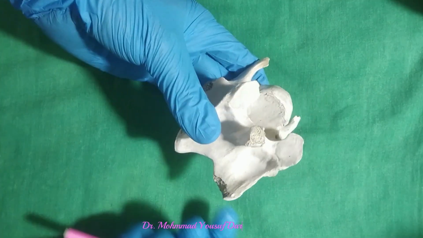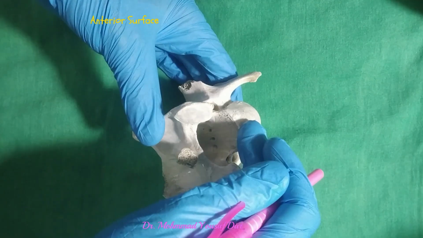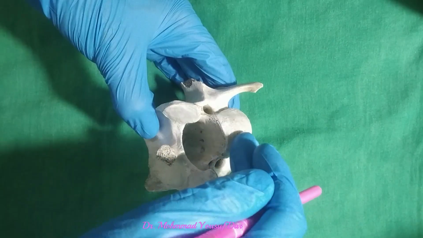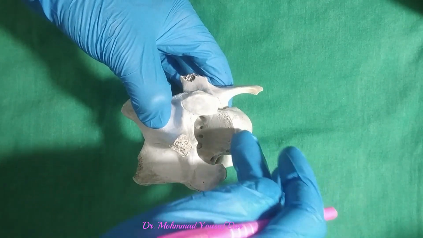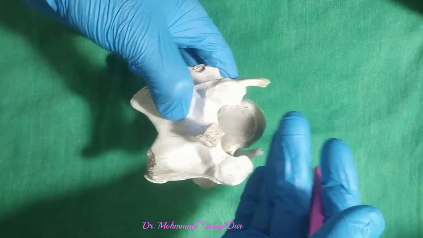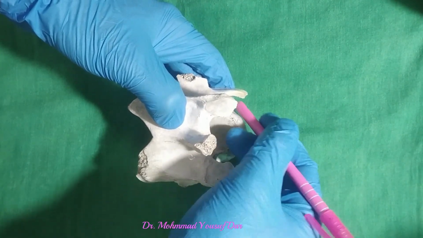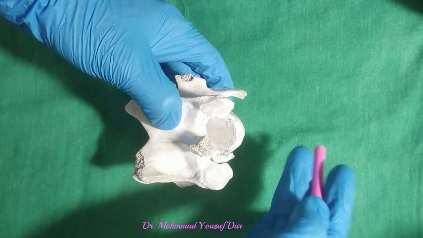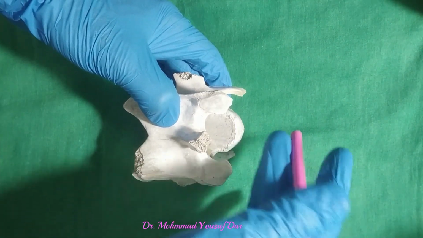Now coming to the anterior surface. The anterior surface is convex, and this surface articulates with the posterior surface of the preceding vertebra. It articulates with the help of a fibrocartilage. That means between the anterior and posterior surfaces there is a fibrocartilage that is known as the intervertebral disc.